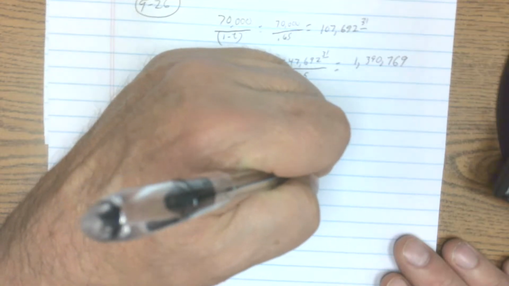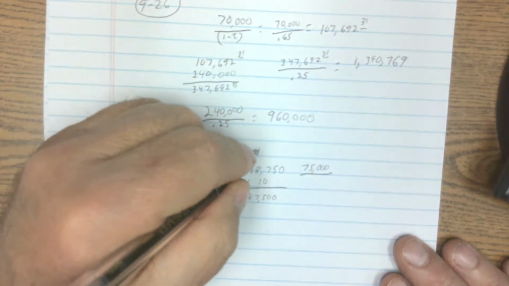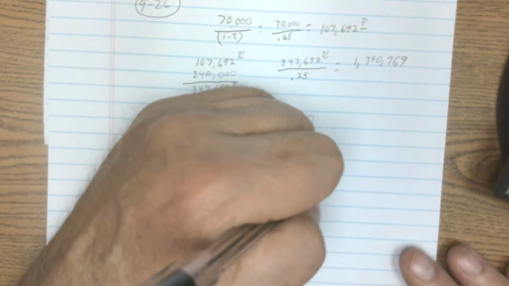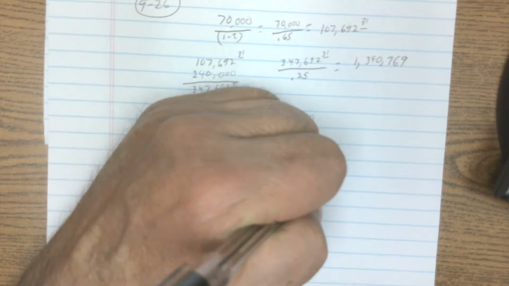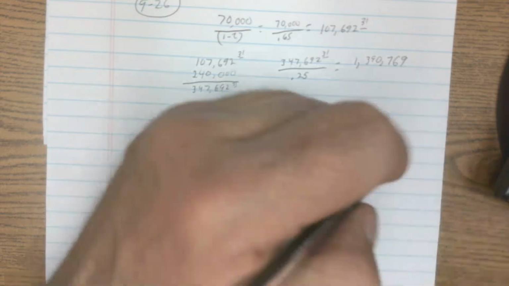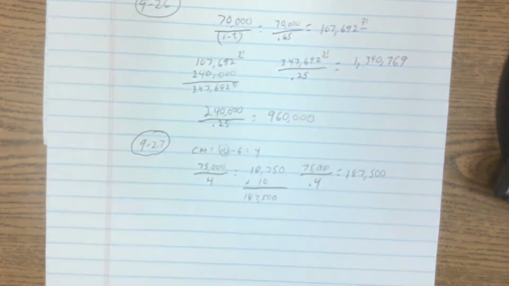So we take the 75,000 and divide it by 0.4, because 4 is the contribution margin divided by selling price, 10, is the contribution margin ratio. So we get a 0.4 contribution margin ratio. And that's 187,500. So either way works with that.